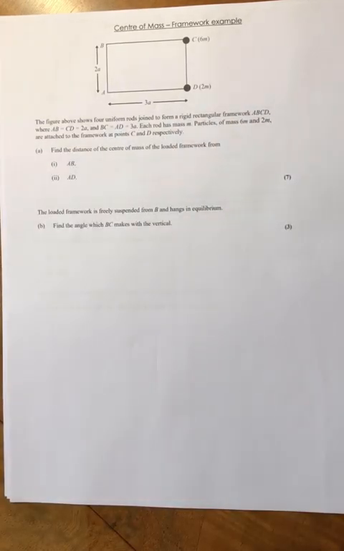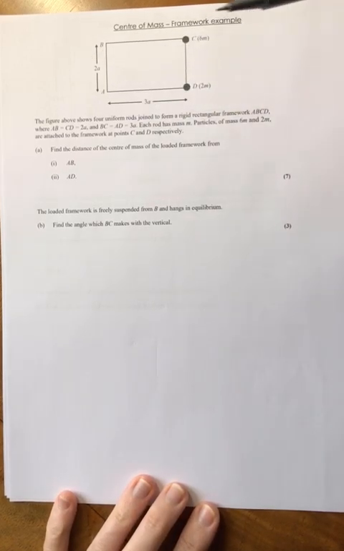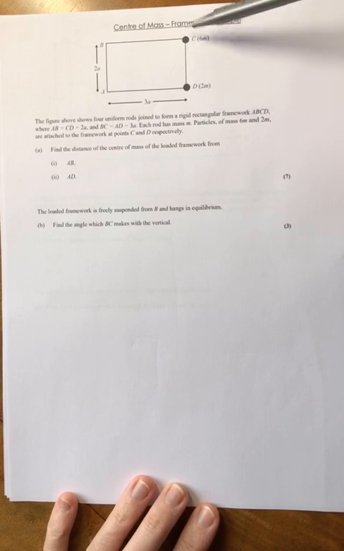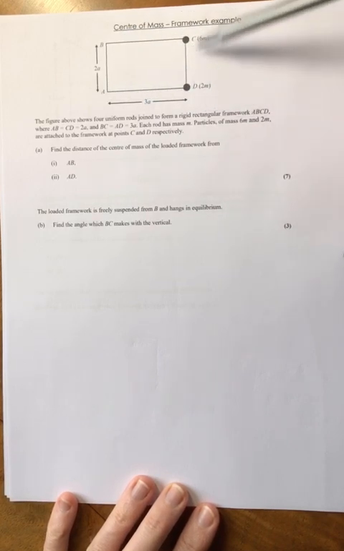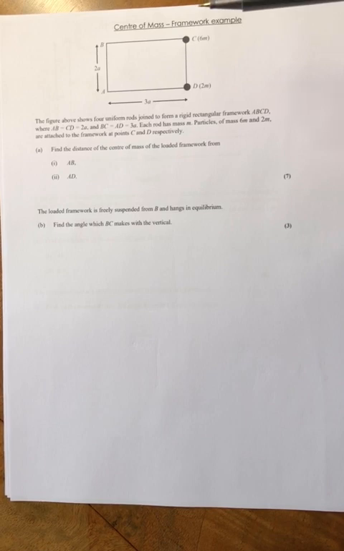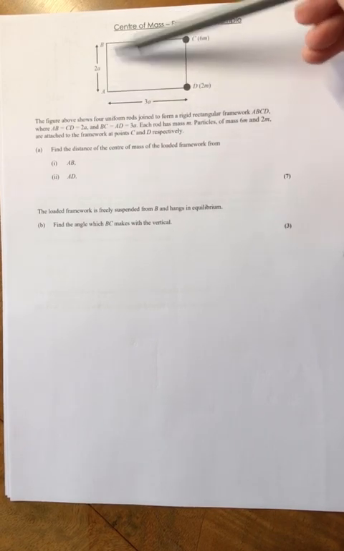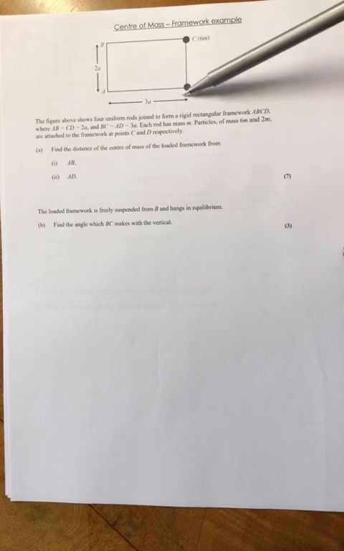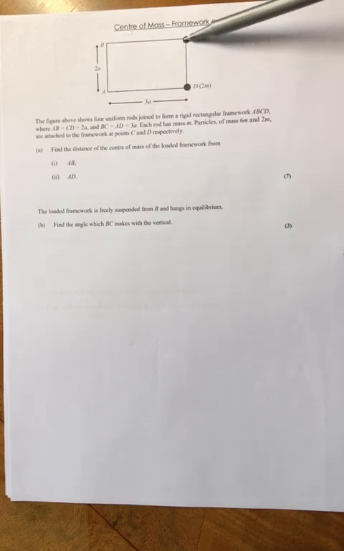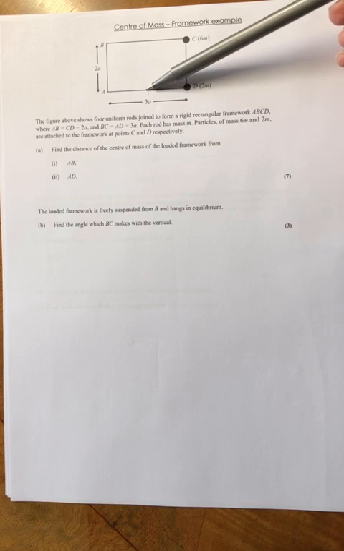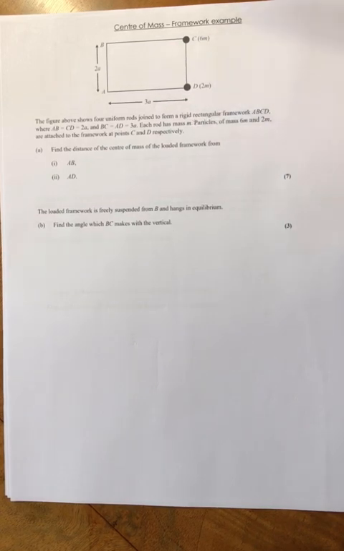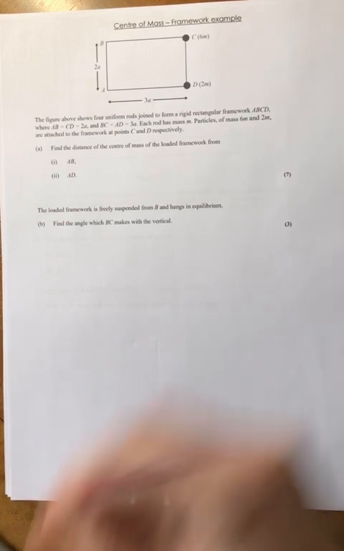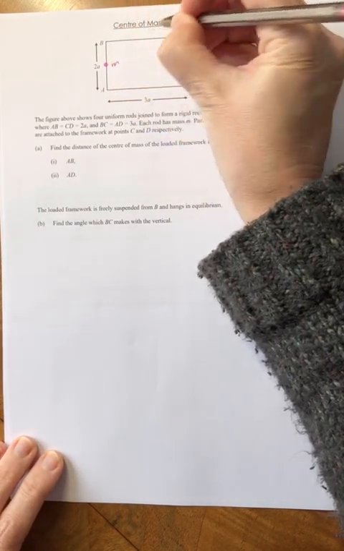This one here, we have got a framework. So framework, it's either a series of rods joined together, or it might be a piece of wire moulded into that shape. So these are the distances, 2a and 3a. Each rod has mass m. Okay, right, so if it was a piece of wire, for example, these would not be the same mass, so the mass would be proportional to the length. So that would be a mass of 2a, that would be a mass of 3a, and so on. However, this one here, all of those wires have got a mass of m.